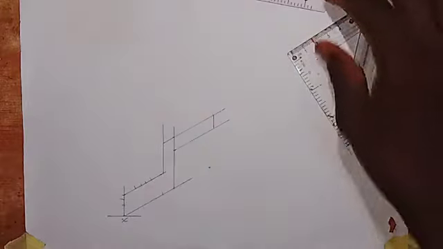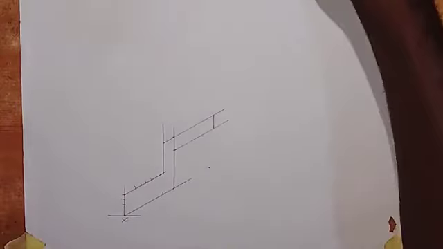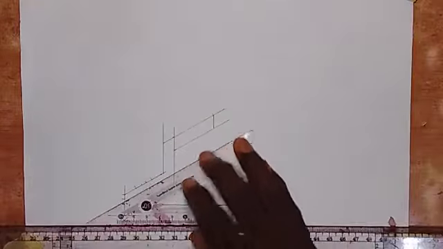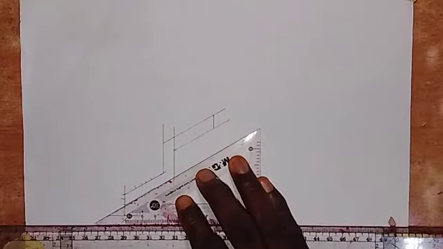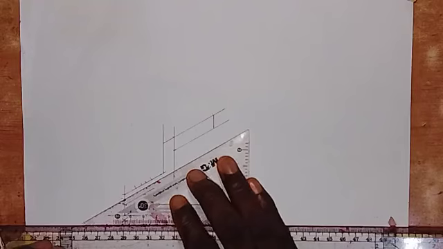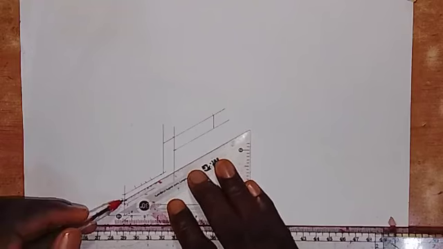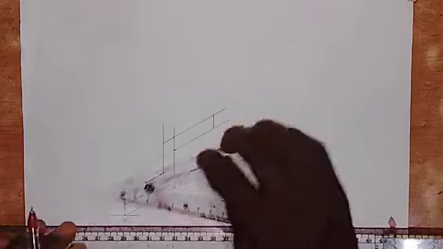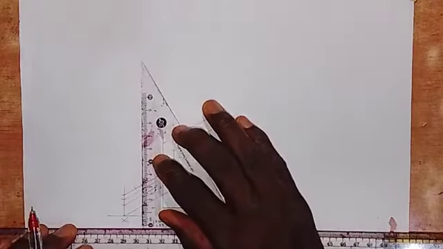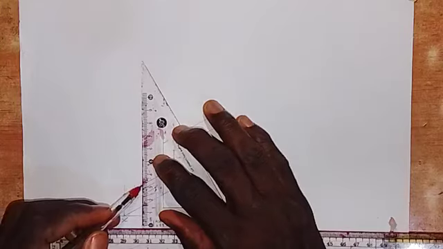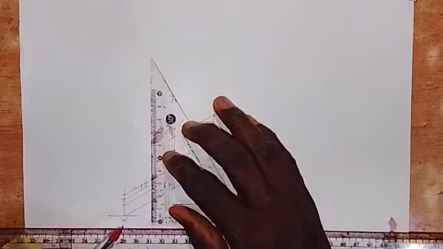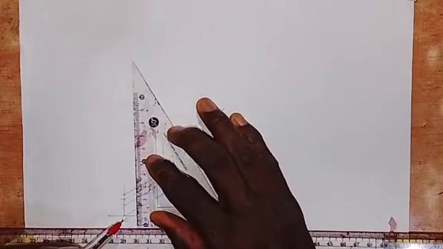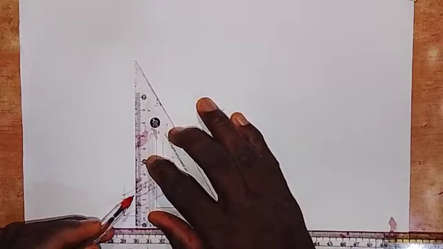All right, so at this point with the 30 degrees set square, we have to draw a line. So from this point, we draw a line in this direction, inward like this. Then we come to this point, we also draw a line from this point in this direction. So we have this now, and then we come to this point here, so we draw a vertical line down here to touch this, and we also draw a vertical line down here to touch this. So at this point here, I'm going to draw a vertical line from this point, okay?